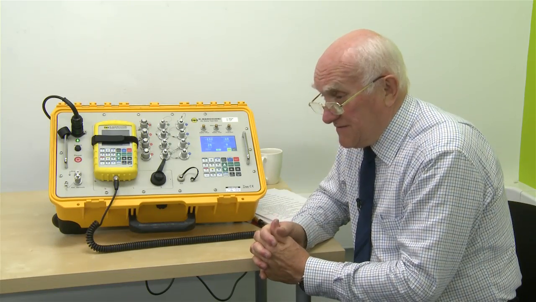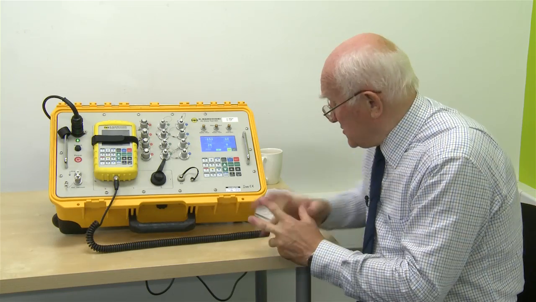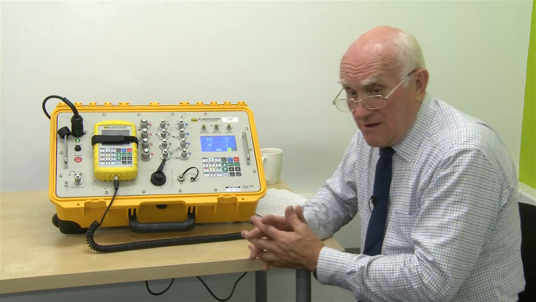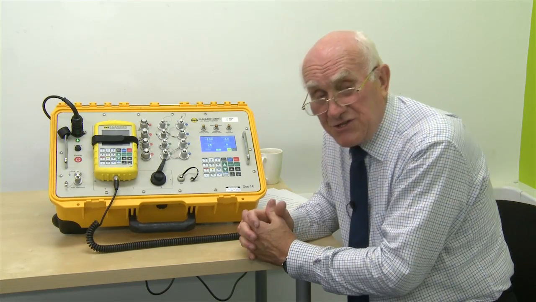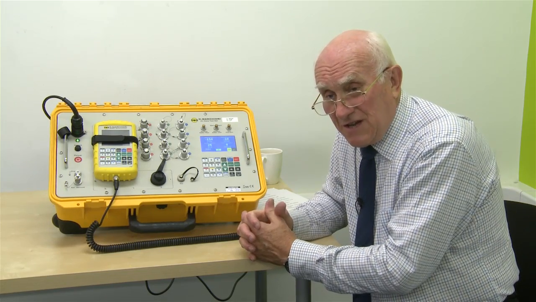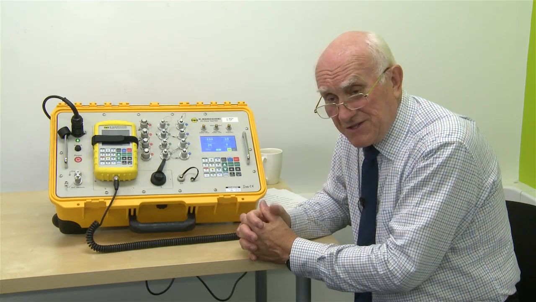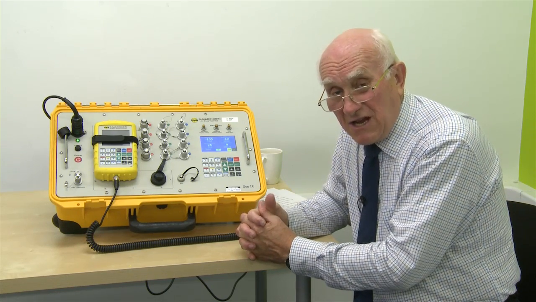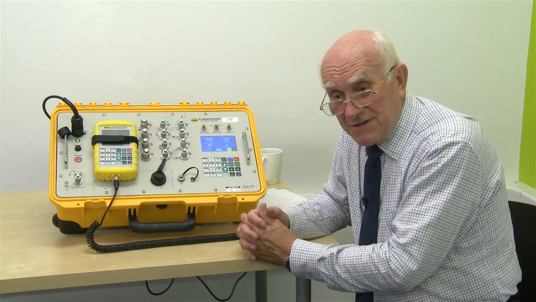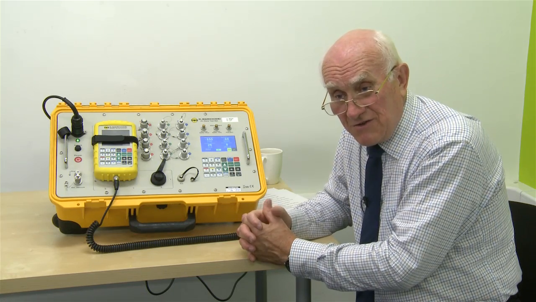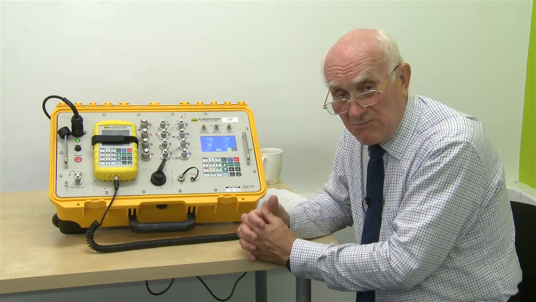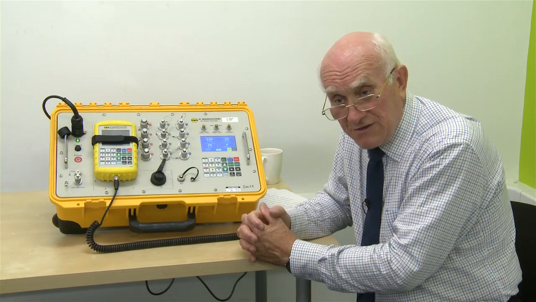In addition, we actually provide another manual, which is the calibration and adjustment manual. This gives you the ability to do calibrations of this instrument, generally speaking on an annual basis, in your own premises through your own calibration laboratories, if you so wish.